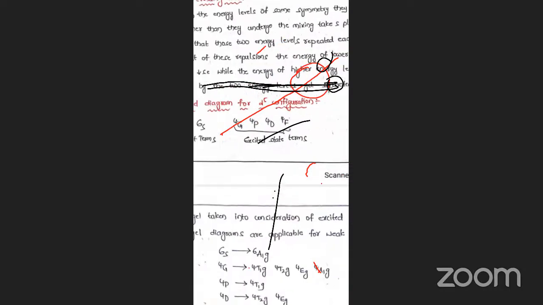What about the d5 configuration? The separate diagram for d5 configuration. In the d5 configuration, different terms are used. Why? Because the d5 configuration contains 252 microstates.